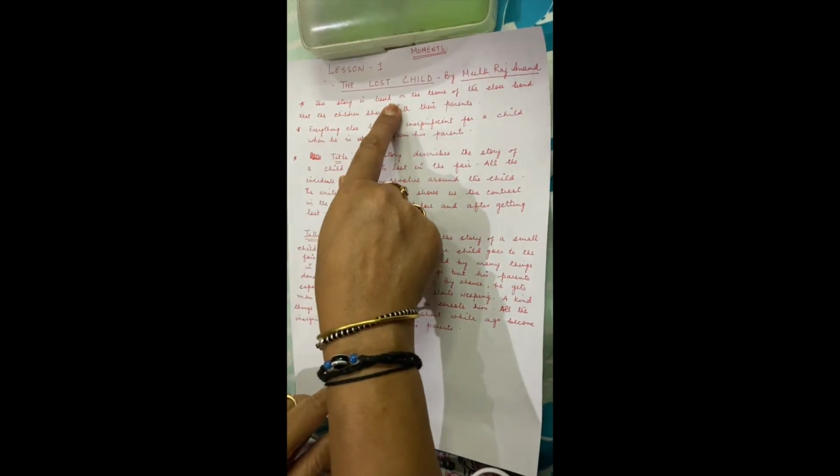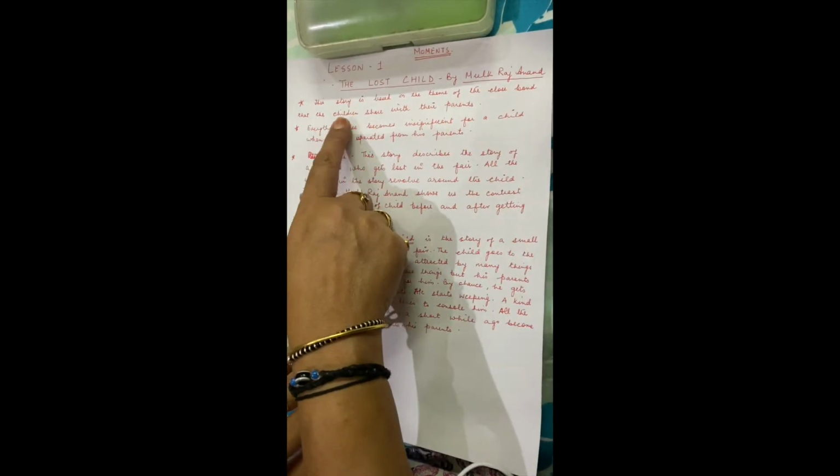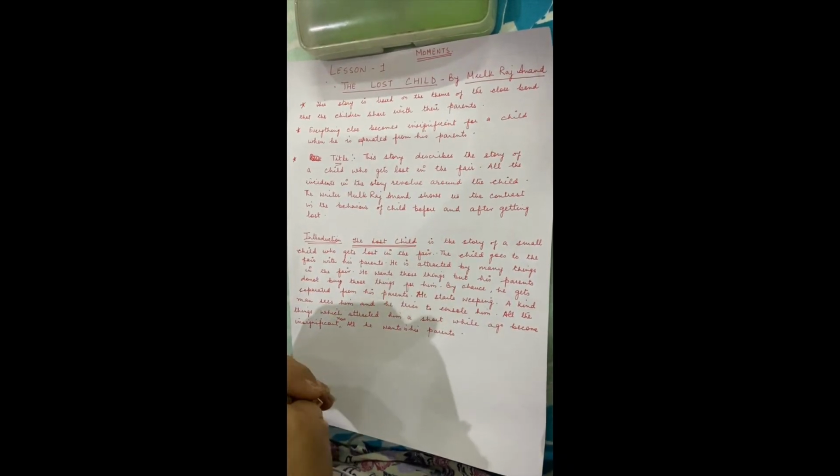This story is based on the theme of the close bond that children share with their parents. All of you must be very much aware of how much your parents love you and how much you love your parents. This is the story of one such child. When you have your parents with you, you want many things. You keep on pressurizing your parents to buy you one thing or the other. But the moment your parents get out of sight, or you get separated from them for one reason or the other, all the things which attract you become insignificant. And the same thing happens with the child about whom we are going to read in this story.